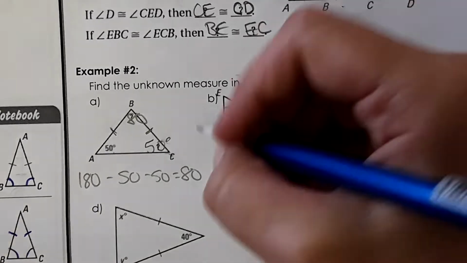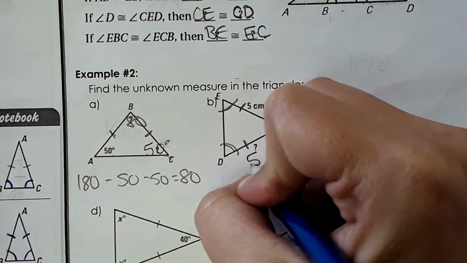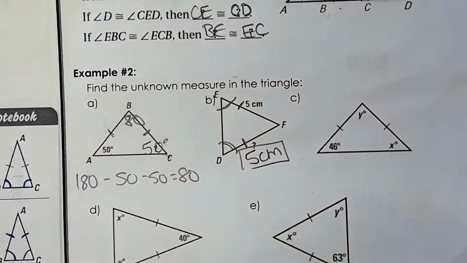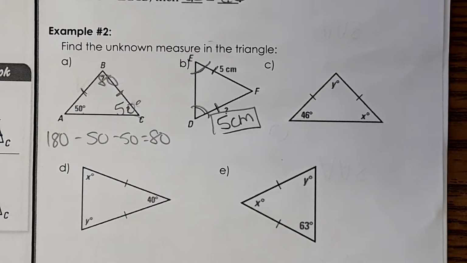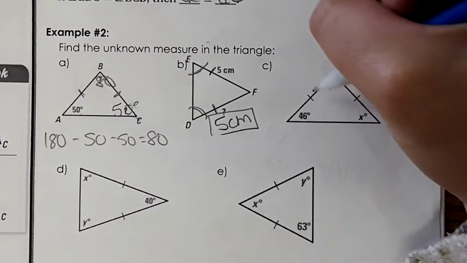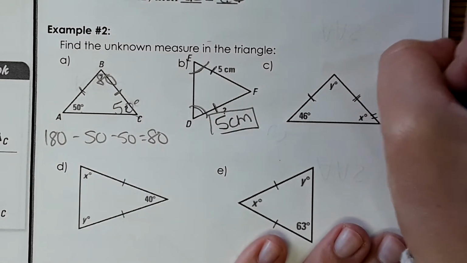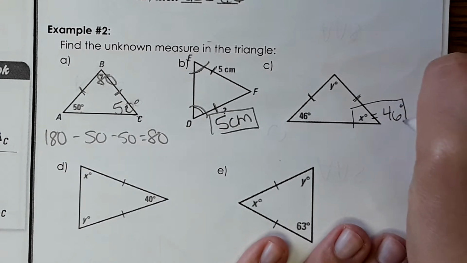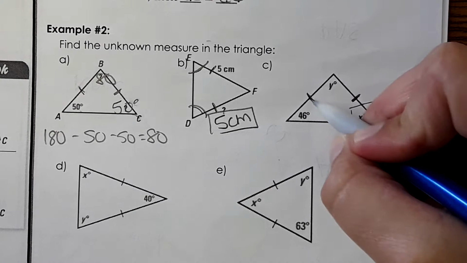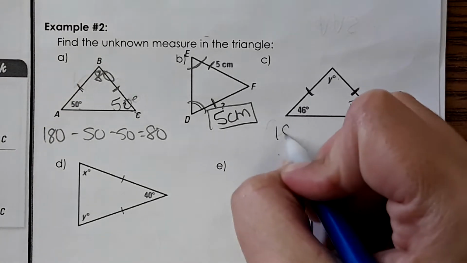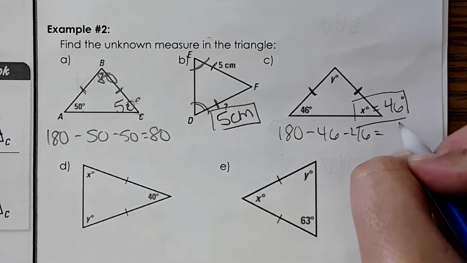And then for B, it shows that these two angles are the same, so therefore these two sides are the same. So if this is 5 centimeters, this is 5 centimeters. For C, C is similar to A, where your base angles are going to be the same measure. So if this is 46, this has to be 46 degrees. Sorry, that isn't supposed to be two lines, just one line. And then for your last angle, just do 180 minus 46 to get 88.